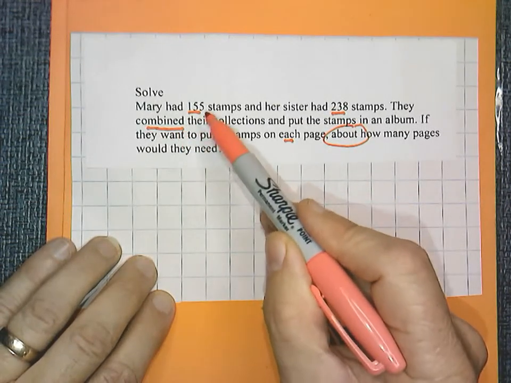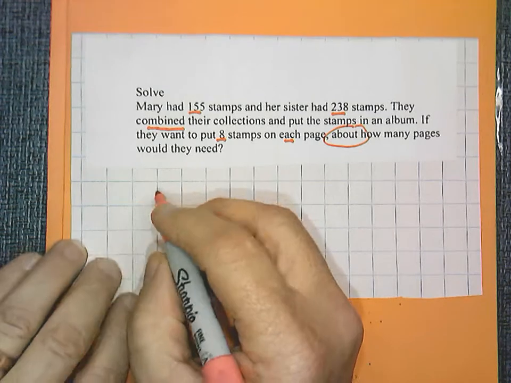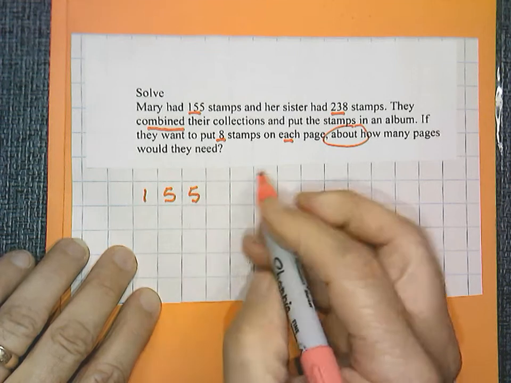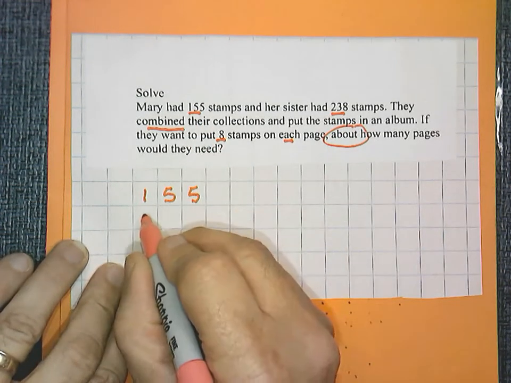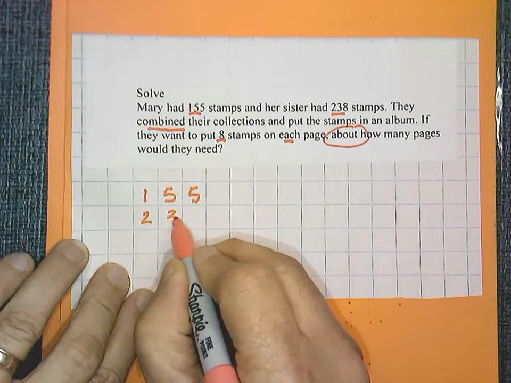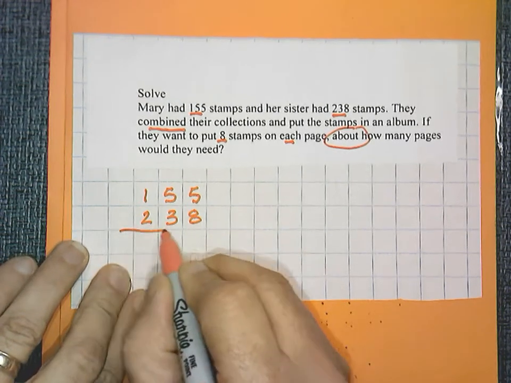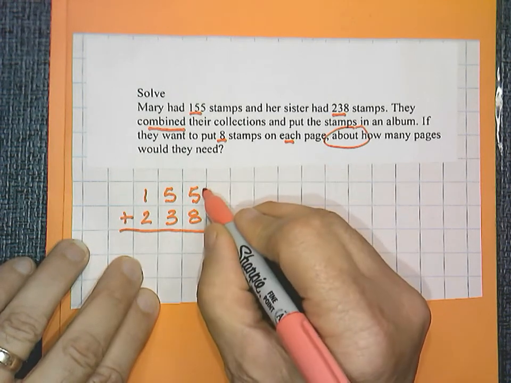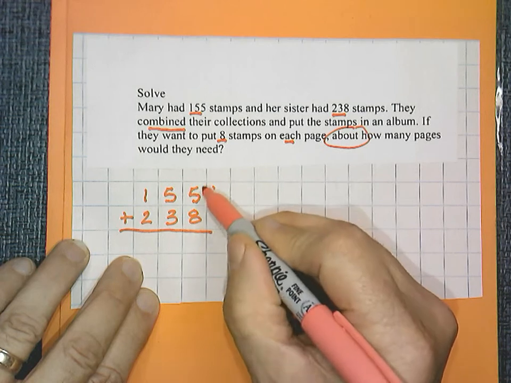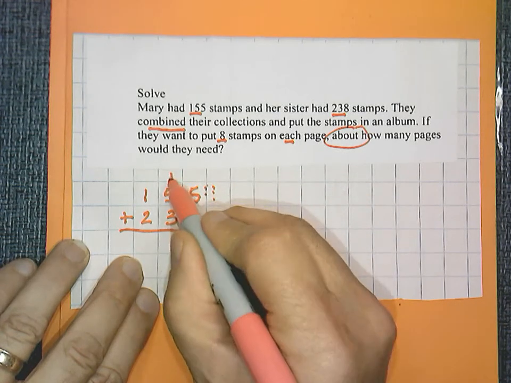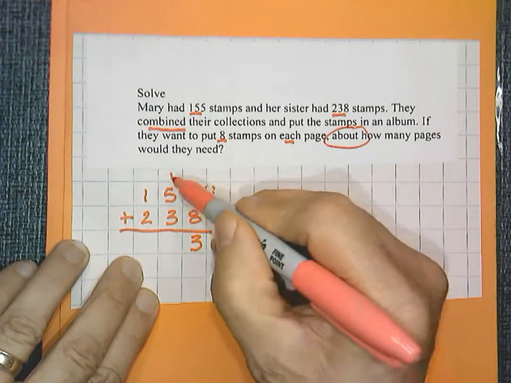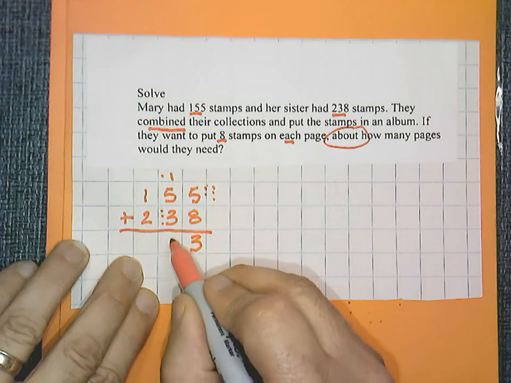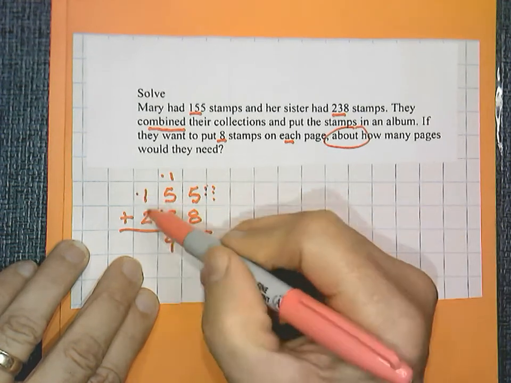I'm going to have to combine the two totals. So my first step would be to add. I'm going to show that over here. 155 for Mary and 238 stamps for her sister. 5 plus 3, 8, 9, 10, 11, 12, 13. 5, 6, 7, 8, 9, 2, 3.